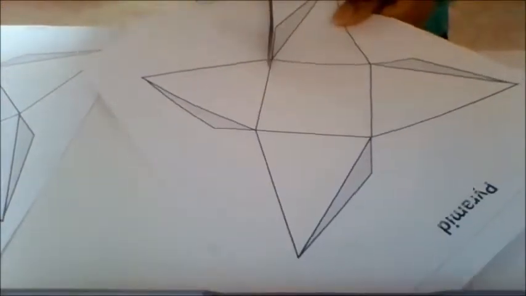So at this time, we're going to go ahead and cut out our net. The net that I'm using is a square pyramid. Remember that pyramids consist of majority triangles and a different two-dimensional shape or polygon in the center. So we're going to continue to cut along the outside of our net along the black lines. And we are almost finished here.